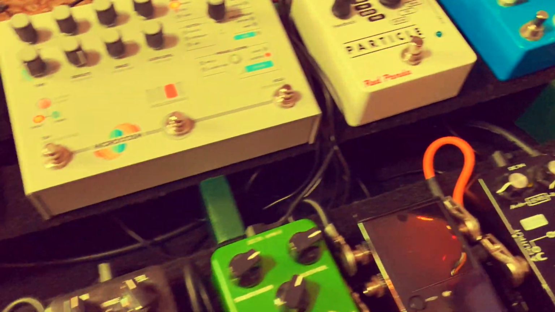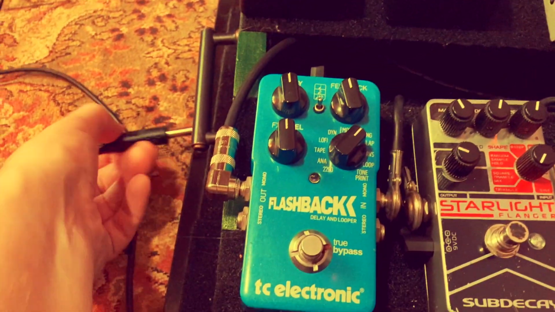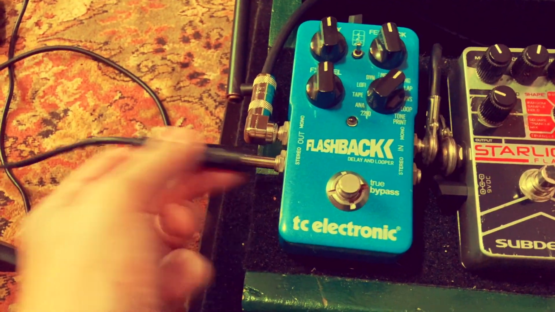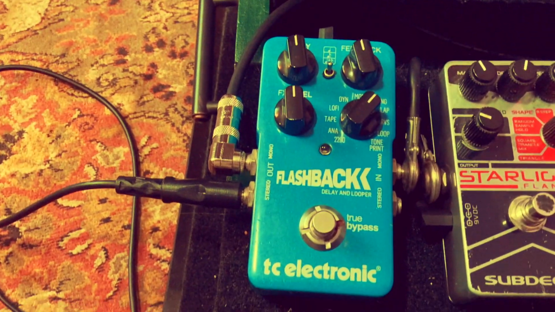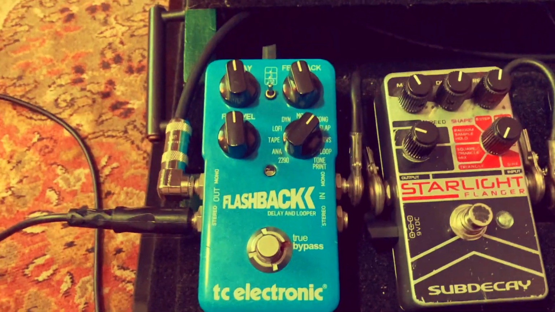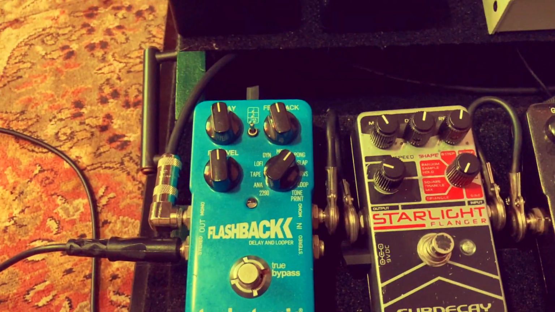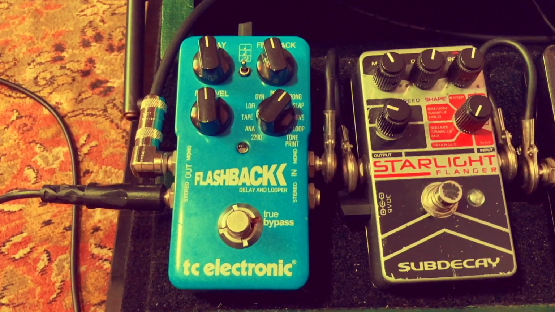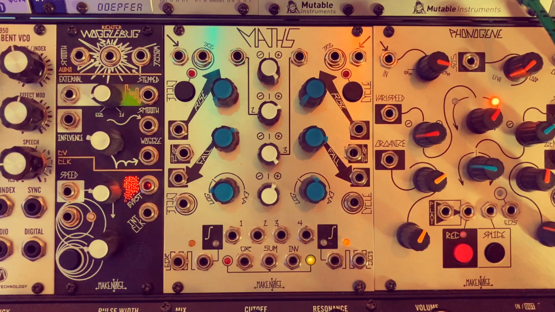I will be running my guitar through my pedal board, but I'm going to go ahead and steal some audio from the stereo jack of this TC Electronic Flashback. And you can pretty much do this from any stereo pedal. Just go ahead and take the second jack and we'll steal some audio from there. All right, here's the short version.